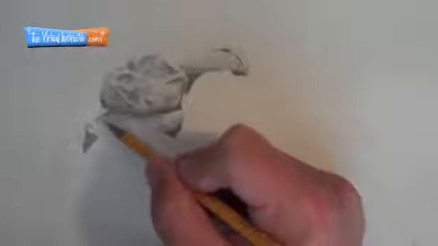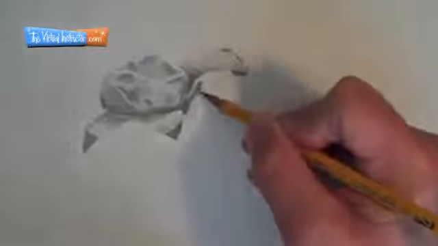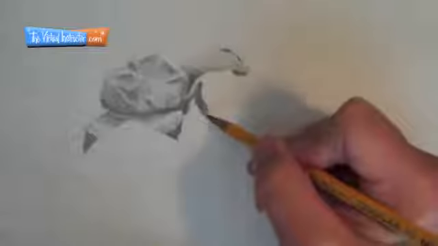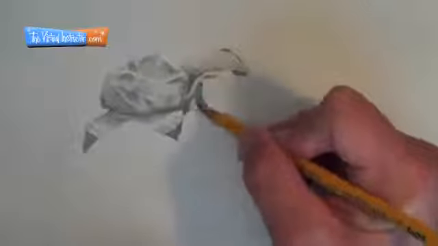And if you need some help with that, make yourself a value scale and refer to it, and make sure you have all the dark darks and all the light lights and all the values in between. This will ensure that your drawing looks balanced, and it also looks realistic because there's a full range of value in just about everything that you draw.